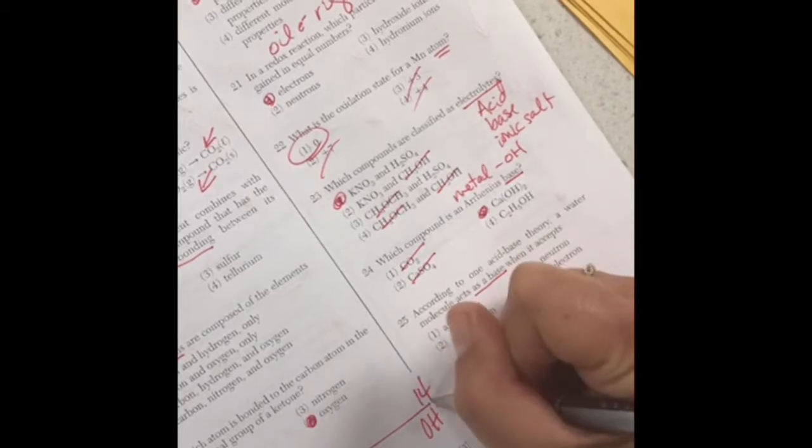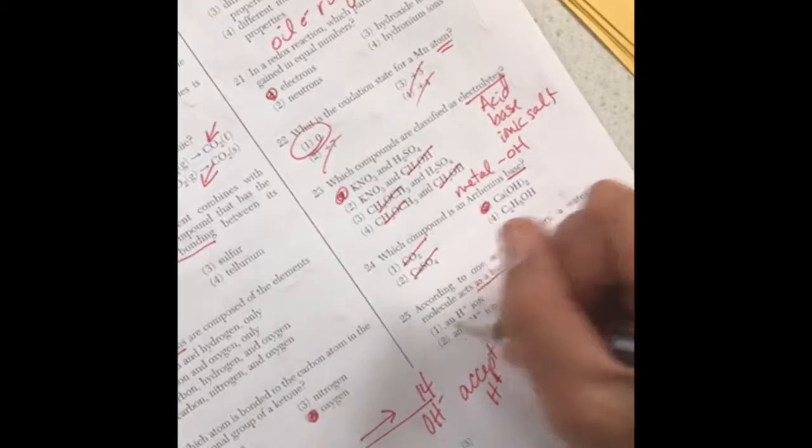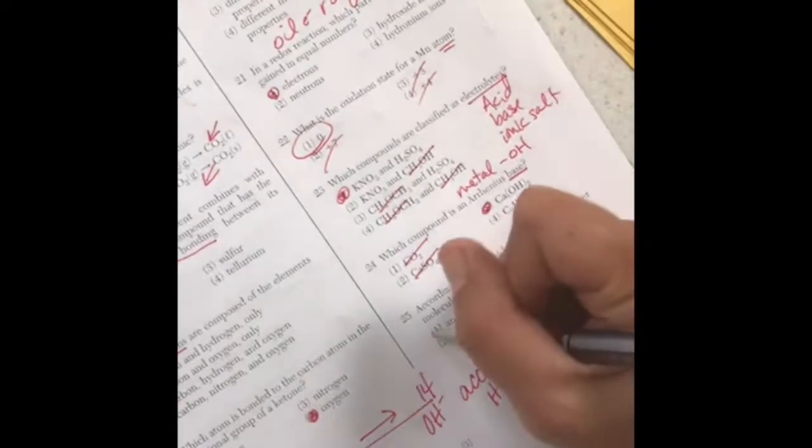So here's our pH scale. You've got the most H pluses down here at 0. You have the most OH minuses down here at 14. If you're a base, you make it go this direction. So if you take H's away, you go this way. So it has to be an H+ acceptor. All right.